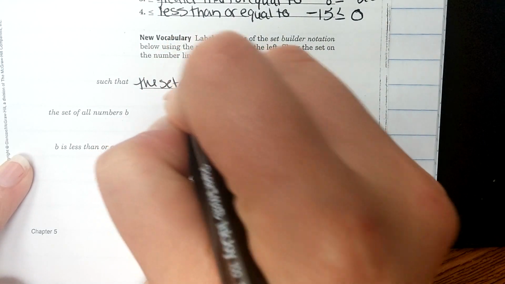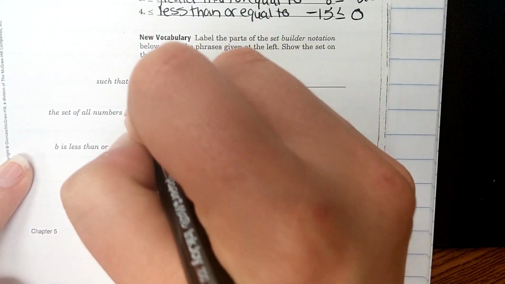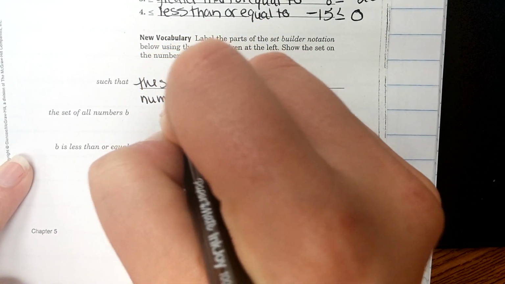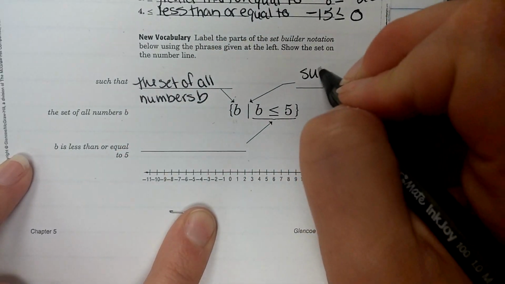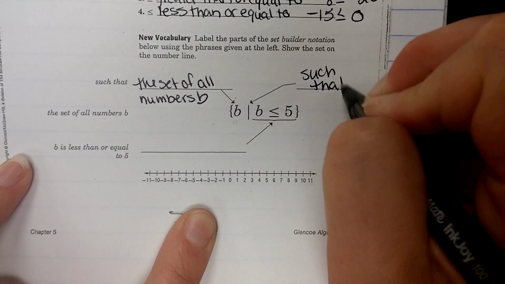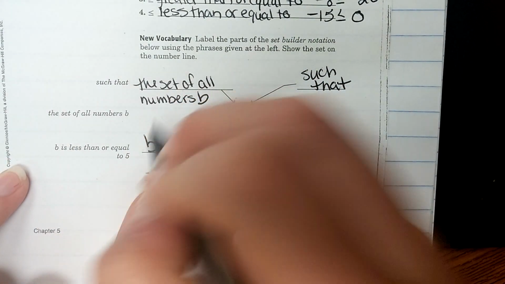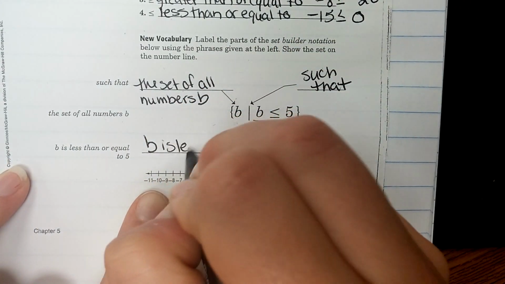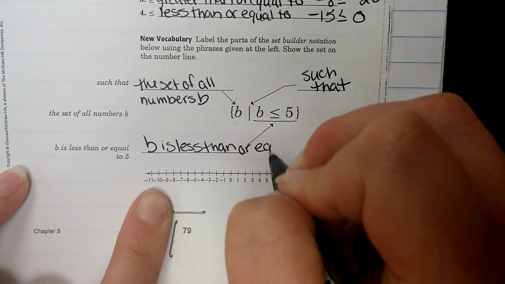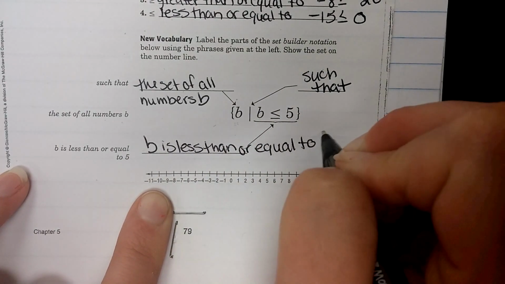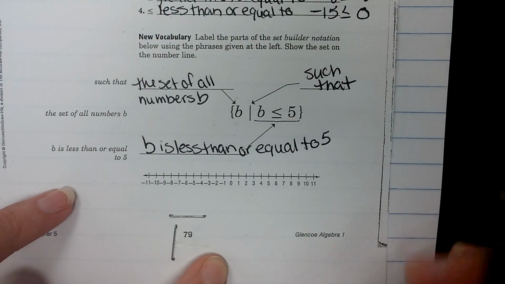The set of all numbers B, that line means such that B is less than or equal to 5. Okay?